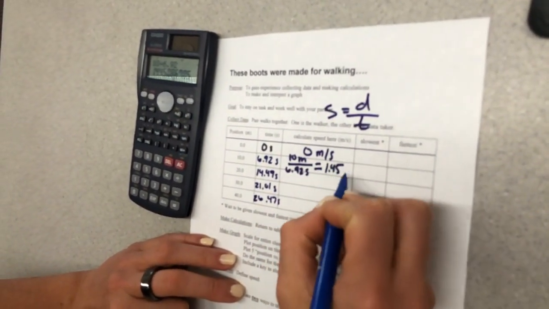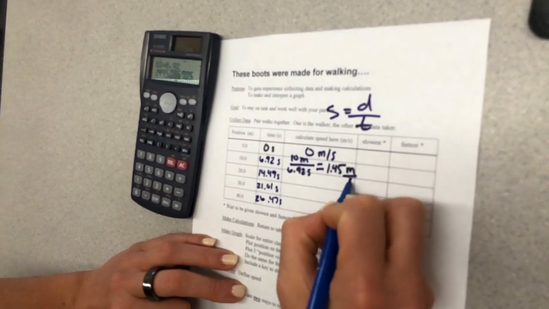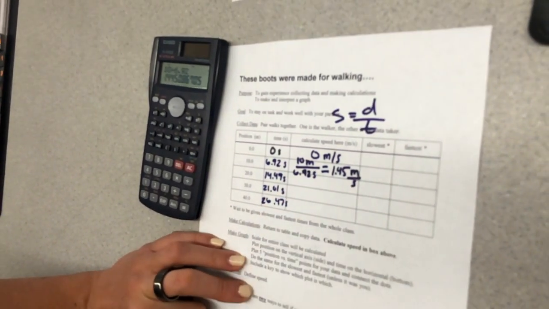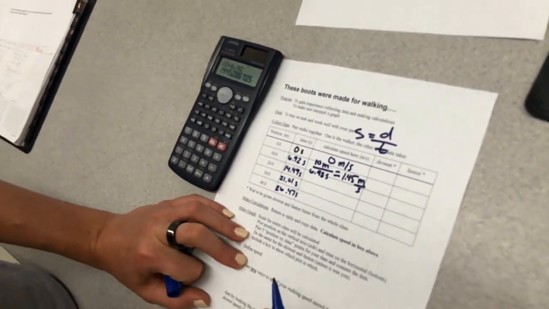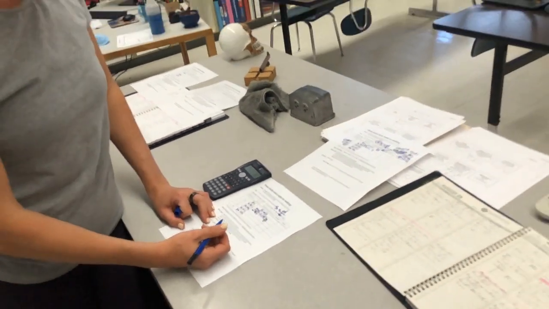1.45. Do not forget your units. We're at meters divided by seconds. Meters over seconds. Okay.